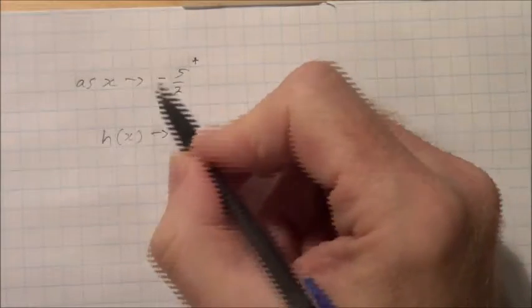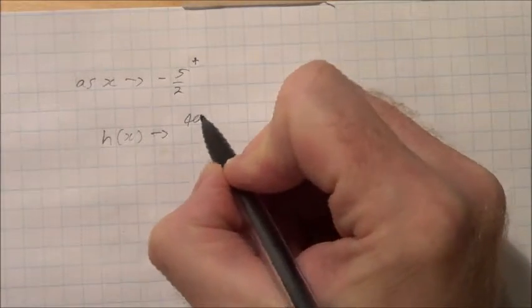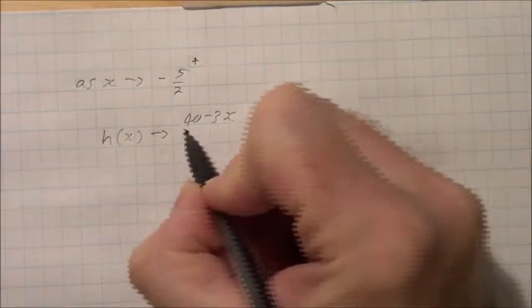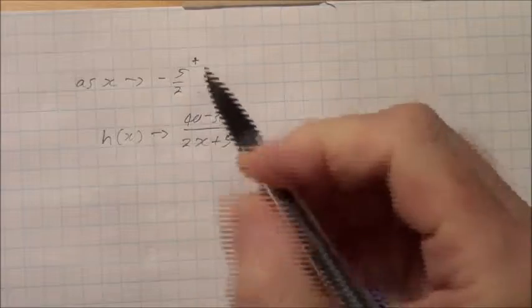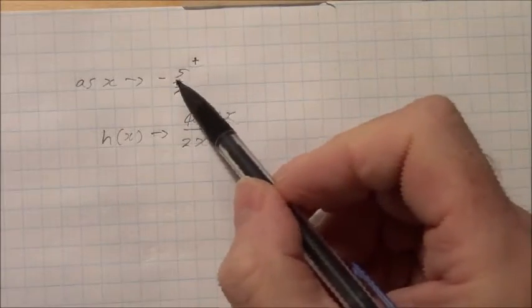Well, if I put -5/2 into 40 minus 3x over 2x plus 5, I substitute something close to -5 over 2.